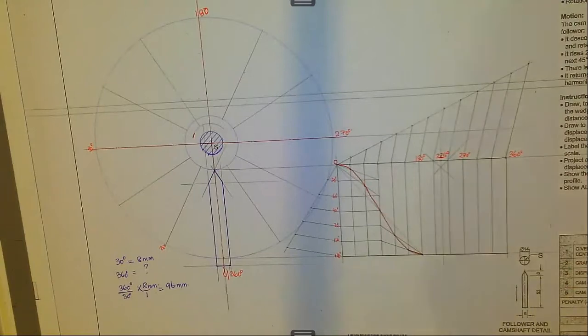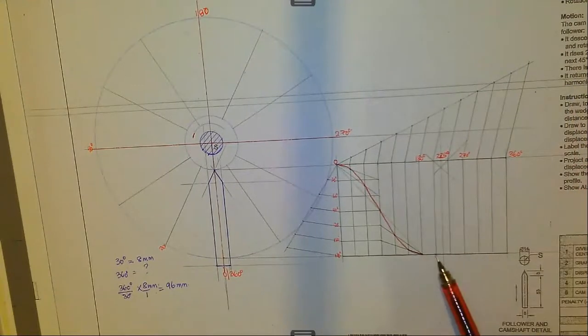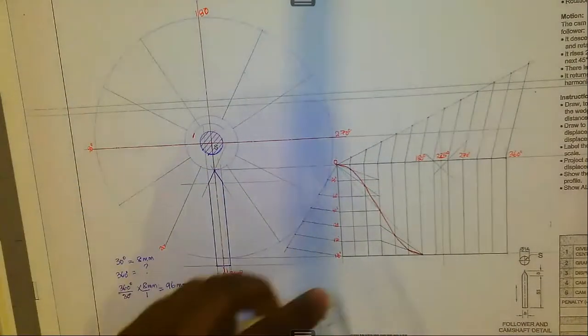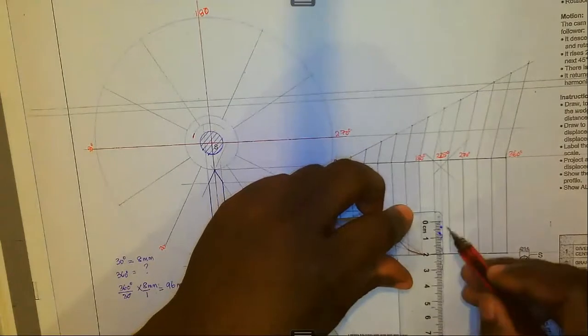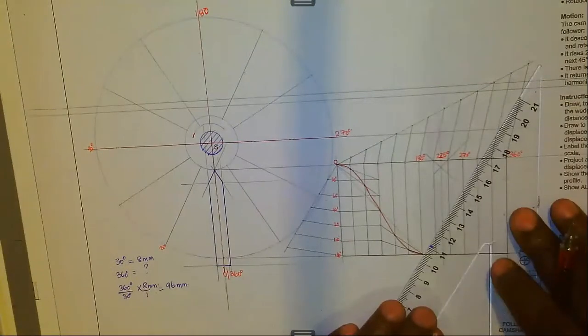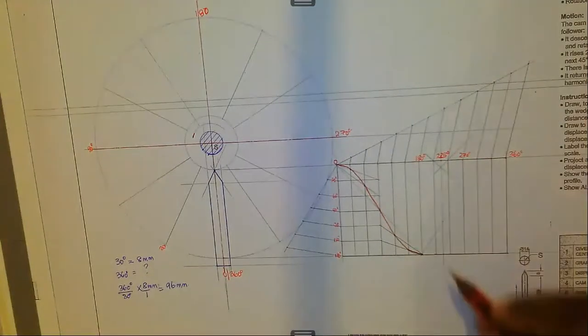Then once we have done that, from this point now, it says it rises 20 millimeters with uniform motion over the next 45 degrees. From here to there, that's 30. From here to there, that's 15. So altogether from here to there, that's 45. So you go to the 45 degree point, which is actually 225. You measure from there 20 millimeters. You connect this because it's uniform velocity like that. You have got that, which is up to this point.